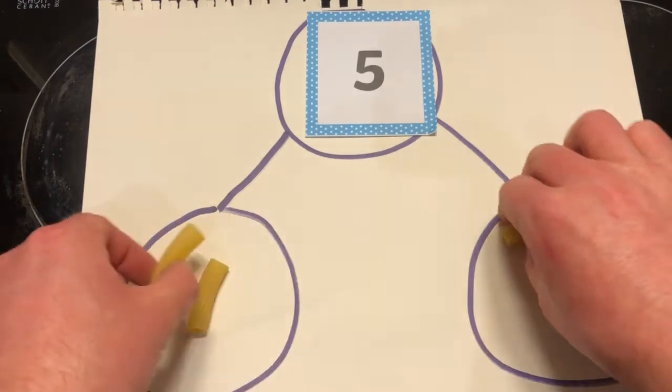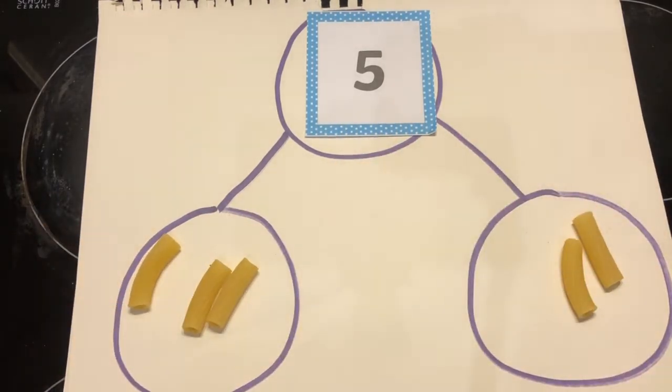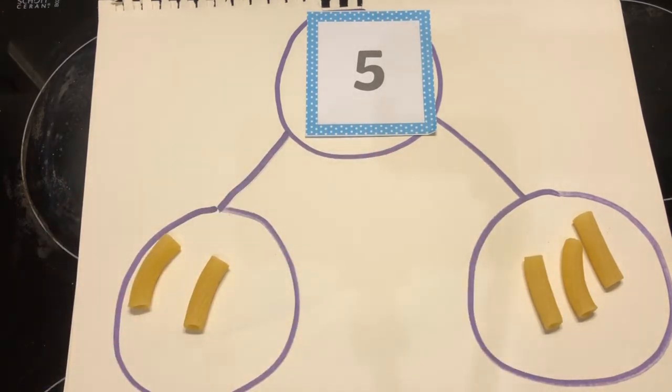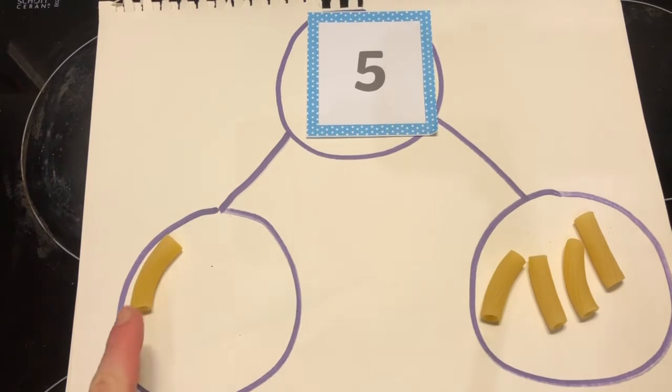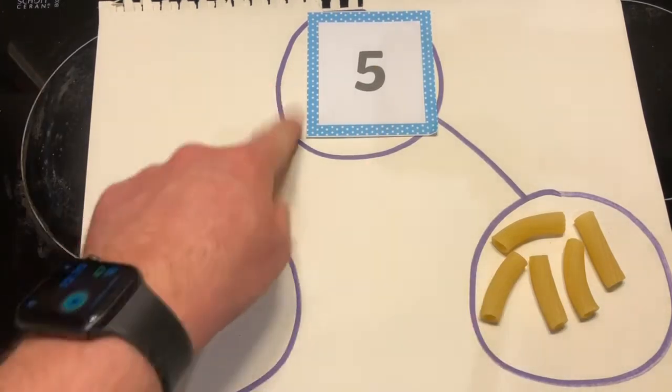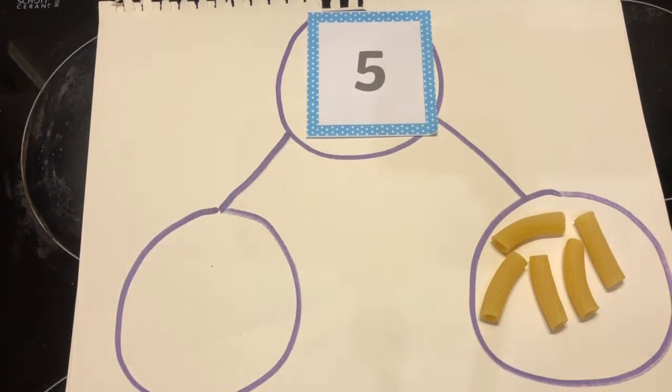So first of all, we had 3 add 2 equals 5. Then we had 2 add 3 equals 5. Now we've got 1 add 4 equals 5. What about this one? Can you try that? Can you move them all into the same part? And is it still equal to our whole, which is the number 5? Pause the video and try that one.